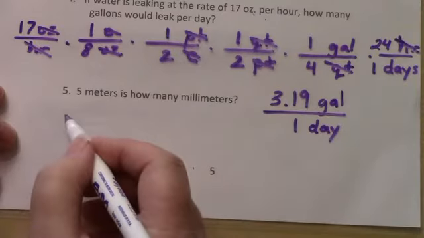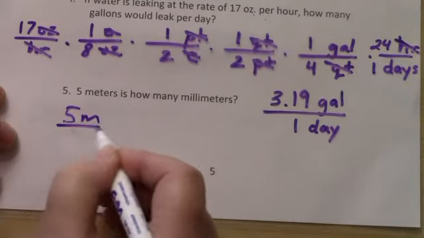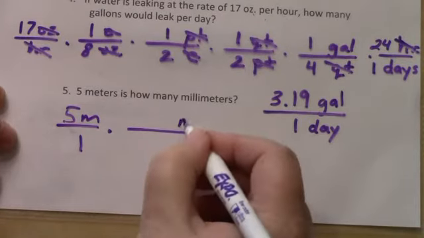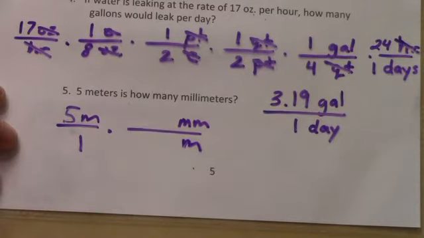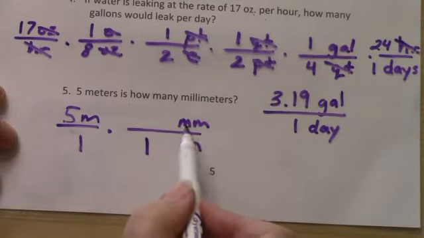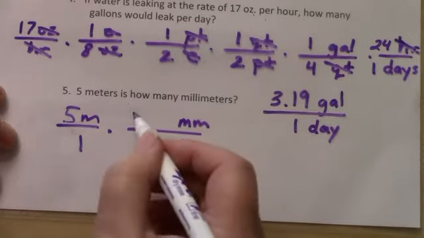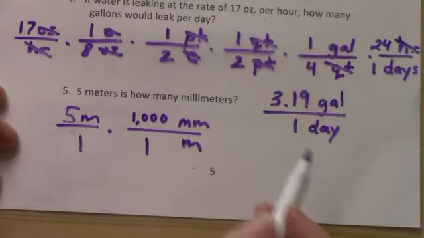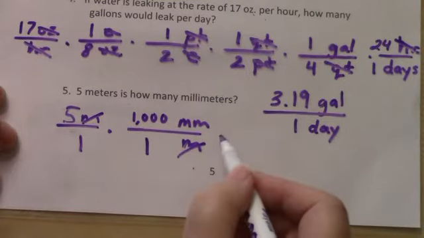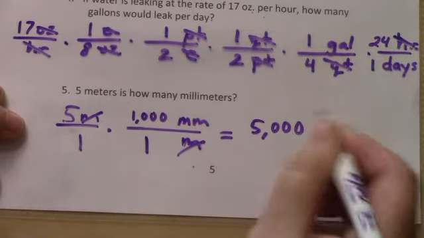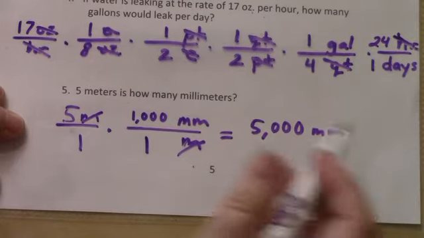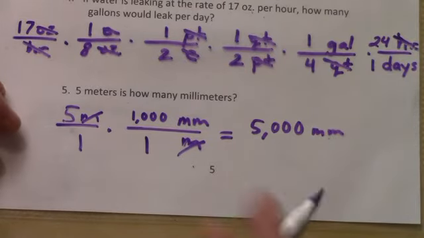Okay, let's take a look at number 5. Number 5 will be a little bit easier than the previous problem. So we're trying to get from 5 meters to millimeters. Now I'm going to put my meters under here because I want them to cancel. And in 1 meter, how many millimeters are there? Well, the prefix milli means 1,000. So there are 1,000 millimeters in 1 meter. The meters will cancel. And we end up with 5 times 1,000. We end up with 5,000 millimeters are in 5 meters.